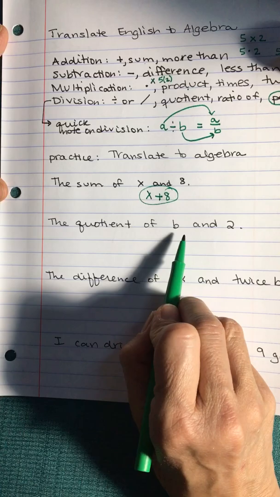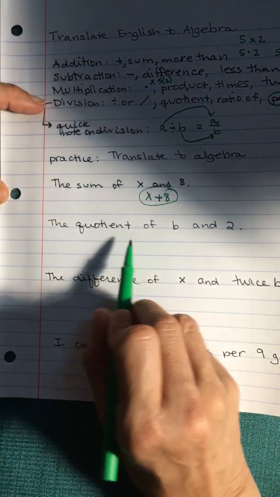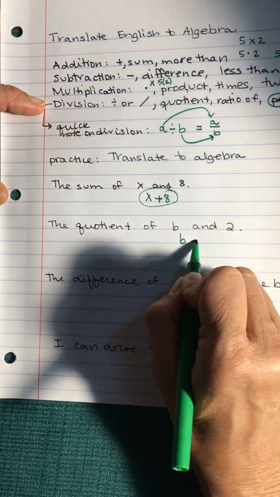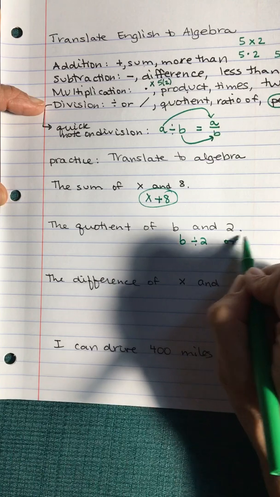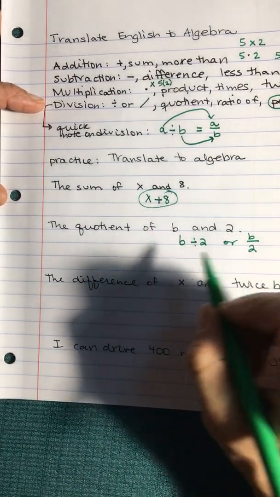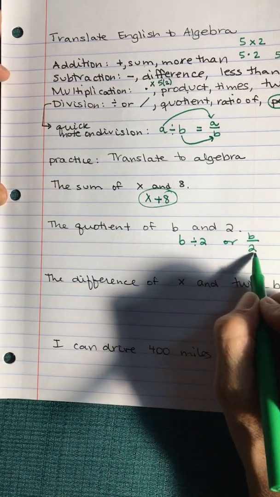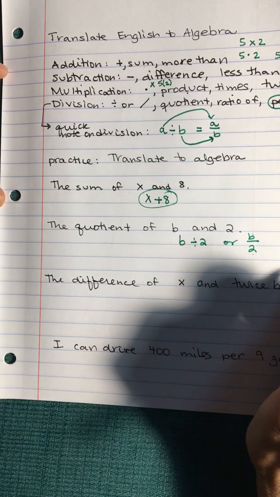The quotient of b and 2. Quotient is the operation of division. So we could either write b divided by 2, or probably what we'd do is say b over 2. We'll say all of those things.